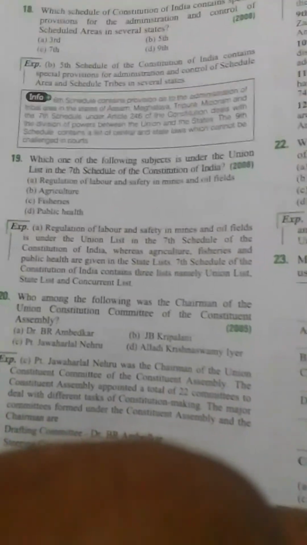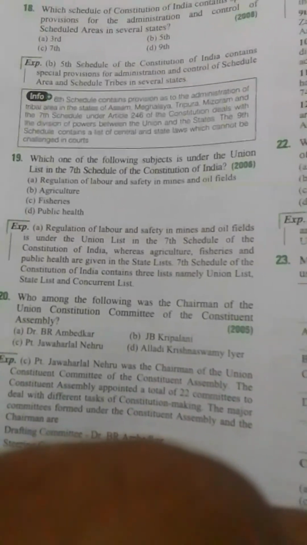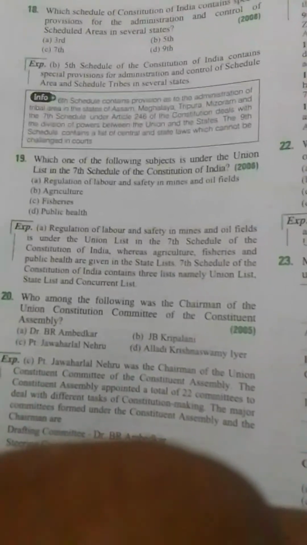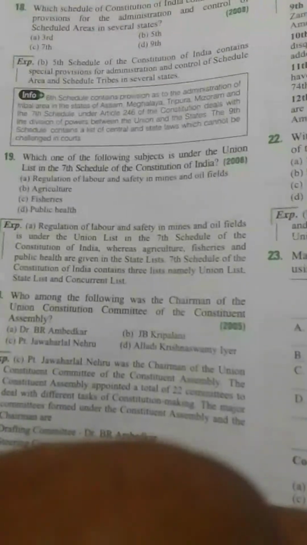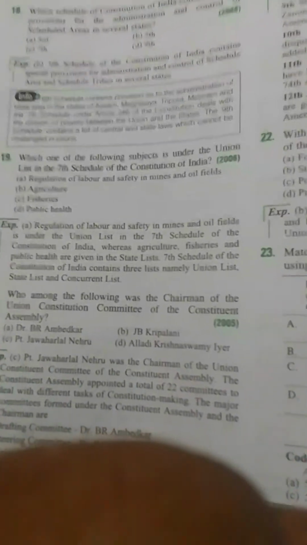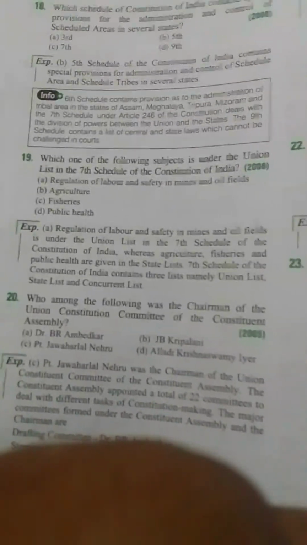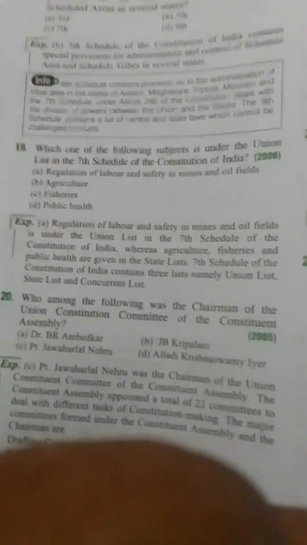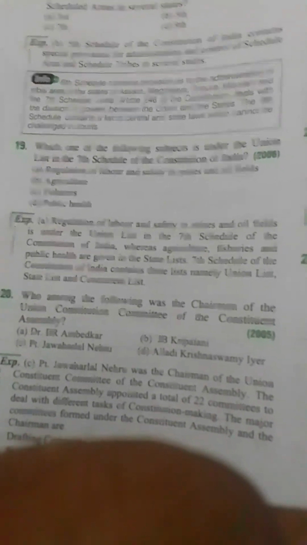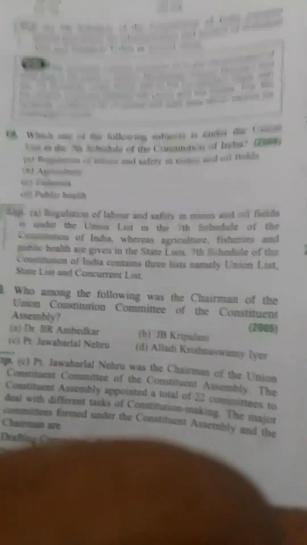The Seventh Schedule of the Constitution of India contains three lists, namely the Union List, State List and Concurrent List. Seventh Schedule of the Constitution. Union List: agriculture. Labor safety, mines and oil fields.